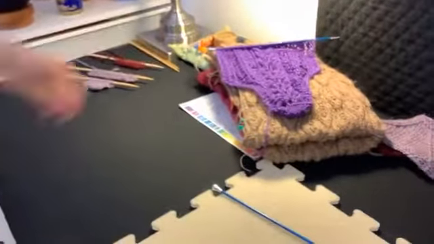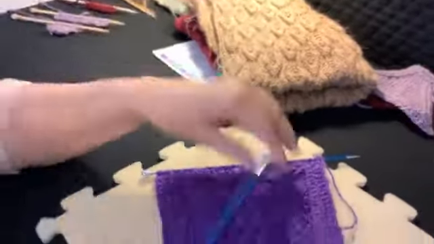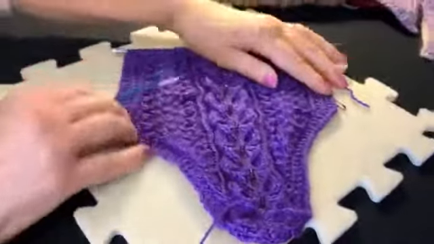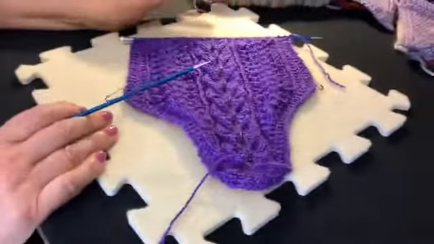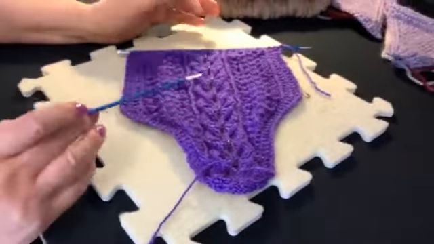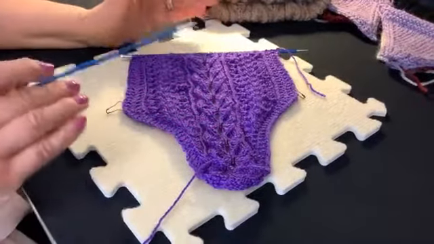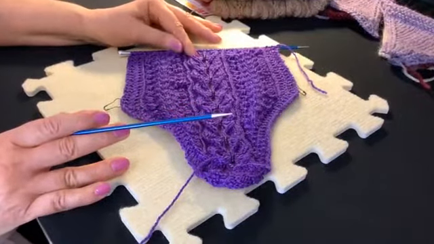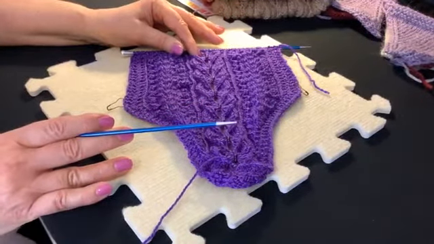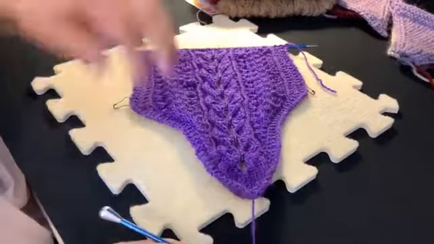Now, today we're going to talk about increases and decreases. Increases and decreases are generally used to shape knitting. So unless you're only knitting straight-sided items, at some point you'll need to use techniques to add or reduce stitches. But you can also use increases to create decorative stitch patterns, as I've done here. And in lace knitting, they're used all the time to make airy open stitch patterns without altering the shape of the garment.